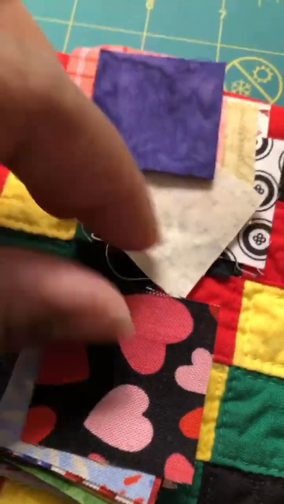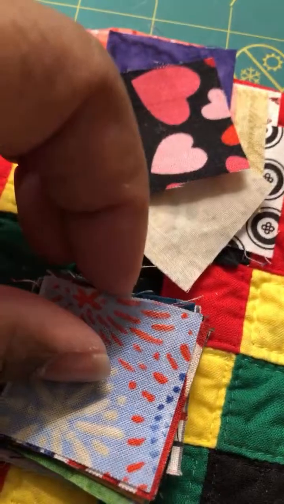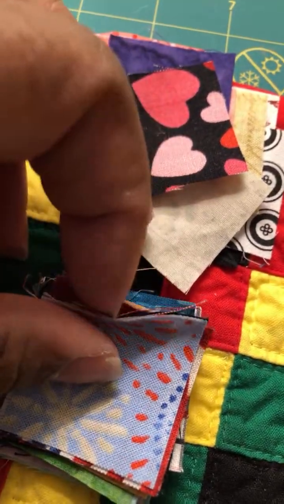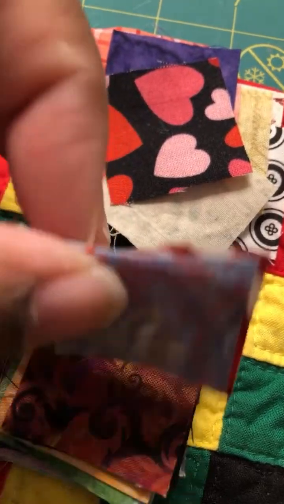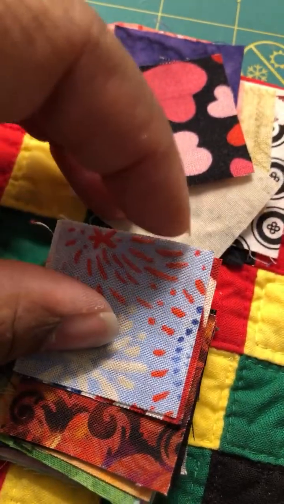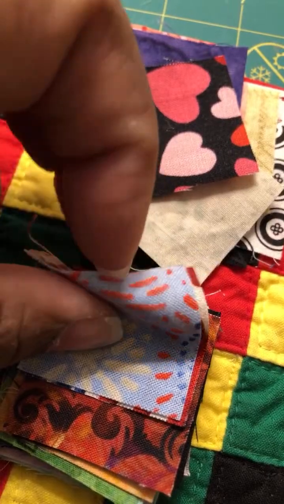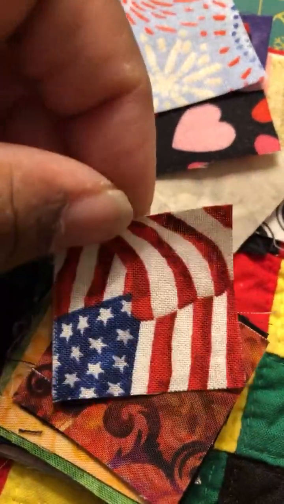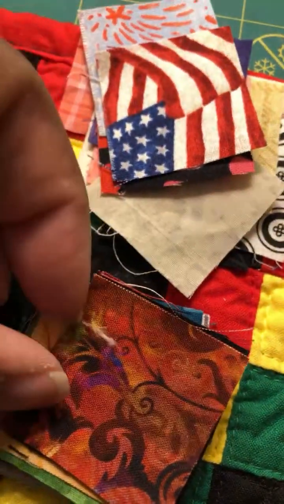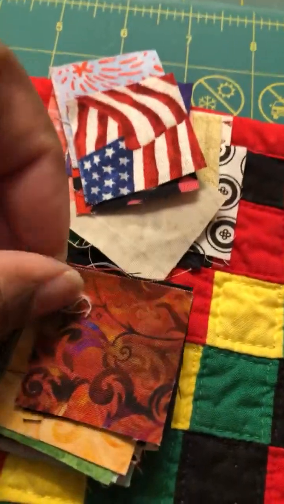So these are just a few I cut last night. These are just a few of my postage stamp squares I cut last night for my upcoming mug rug. And this one. So I think these are pretty nice.